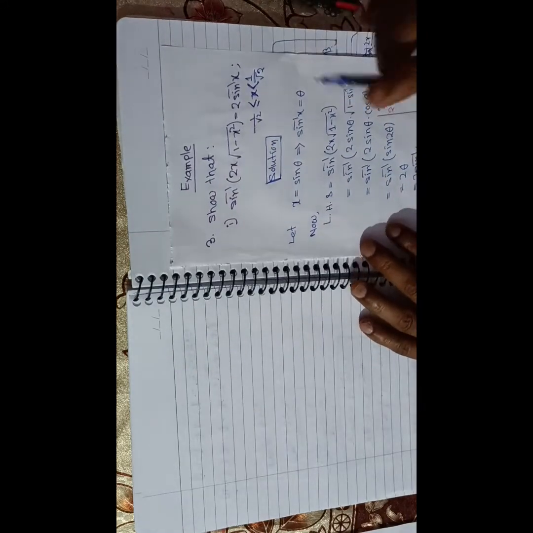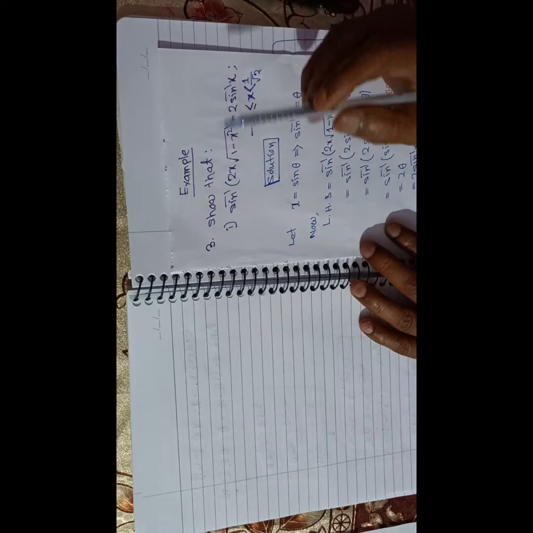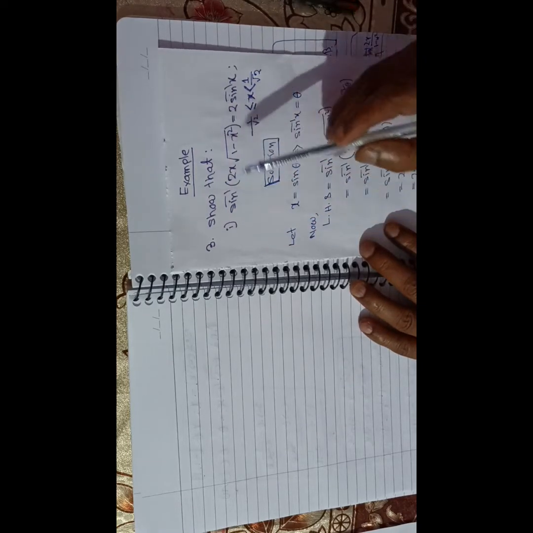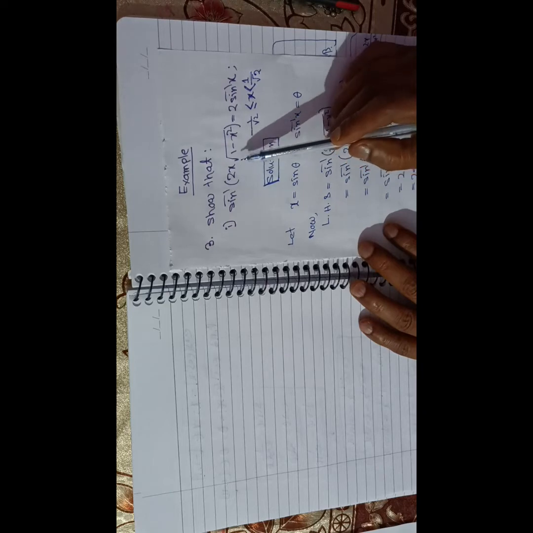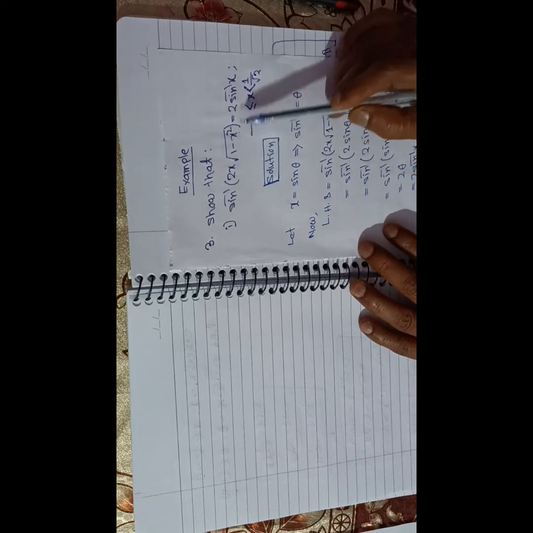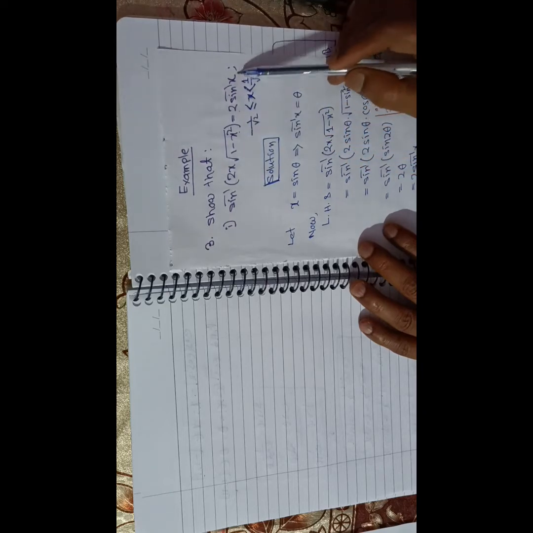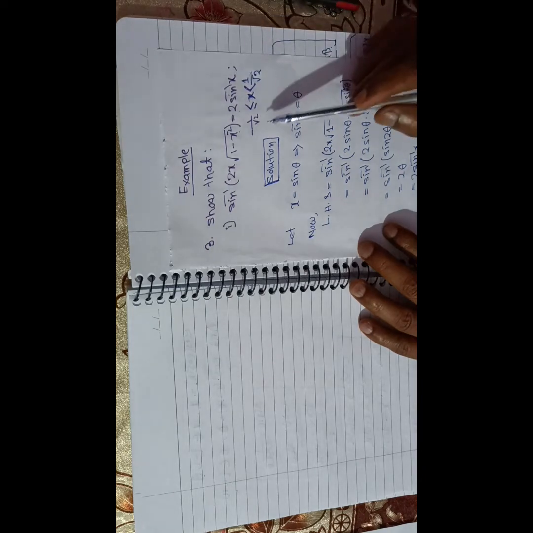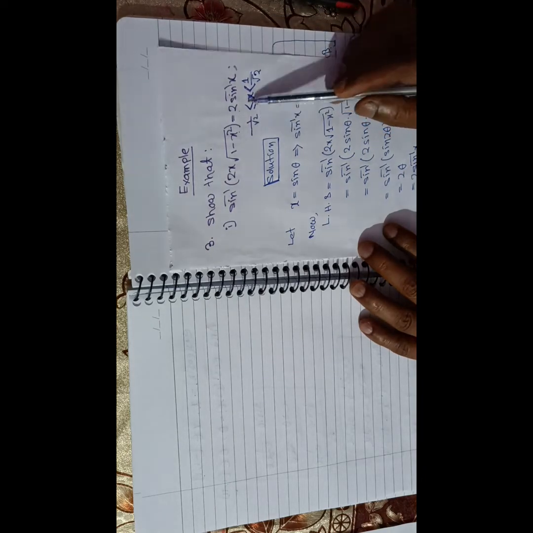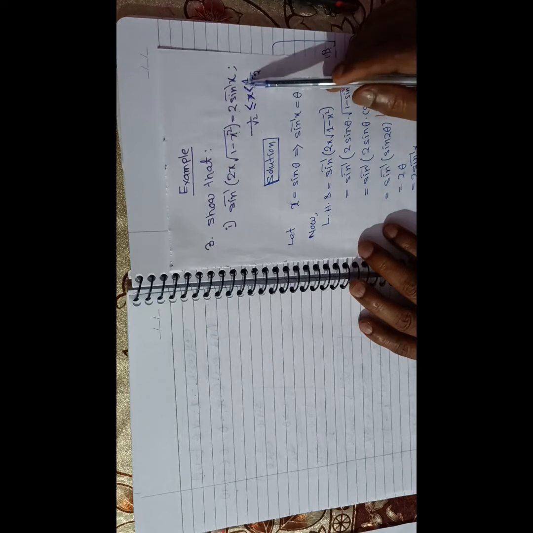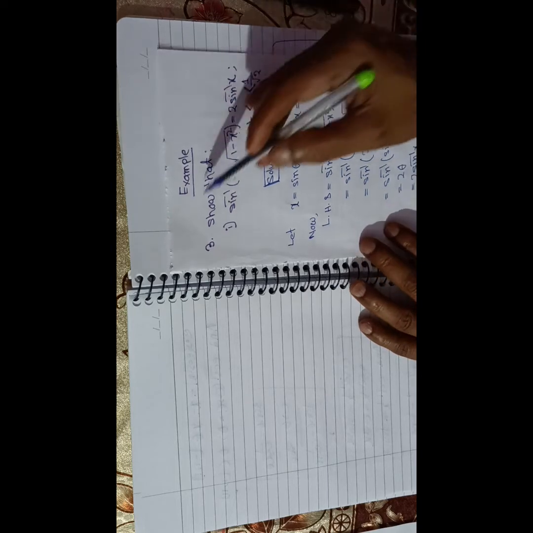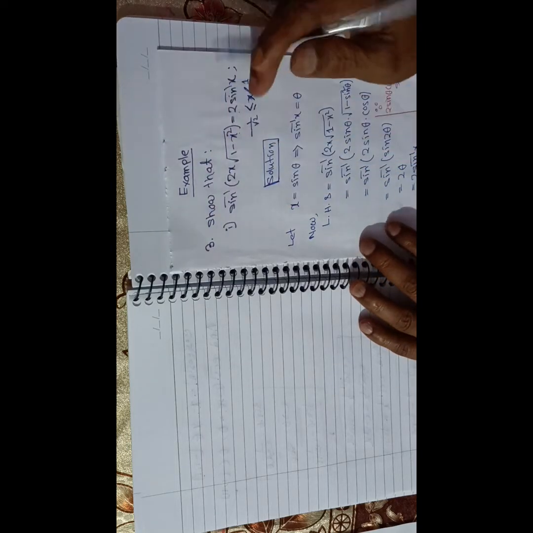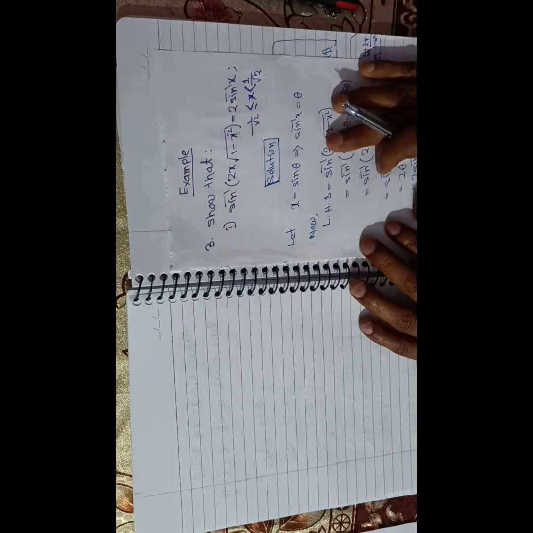Example 2.2, example number 3, part 1: sine inverse of 2x root over 1 minus x square is equal to 2 sine inverse x, where minus 1 by root 2 is less than or equal to x less than or equal to 1 by root 2. To show this, that is the solution part.